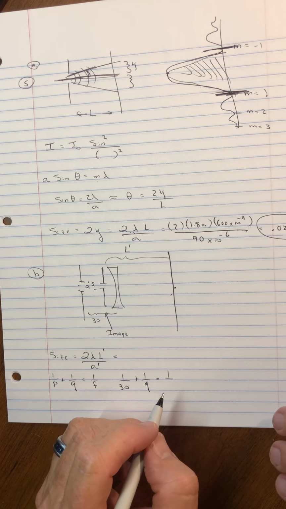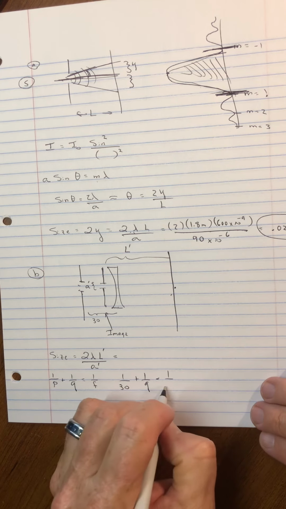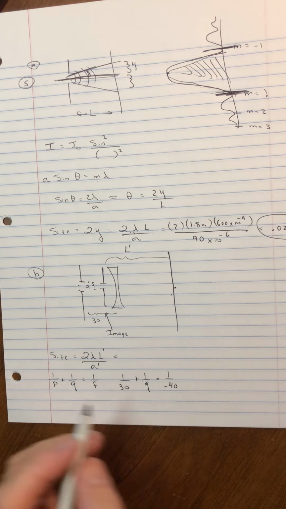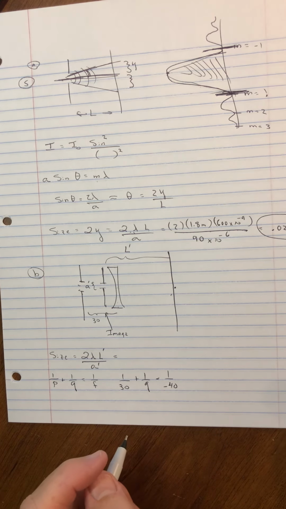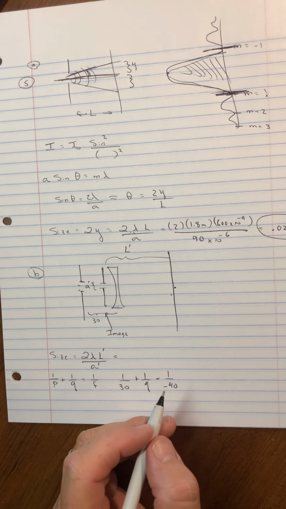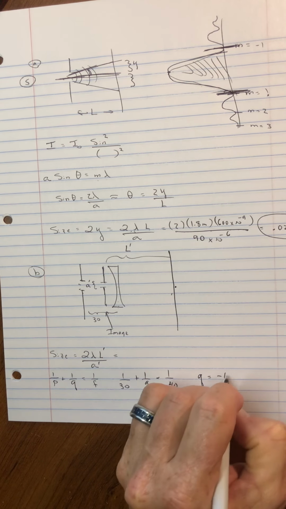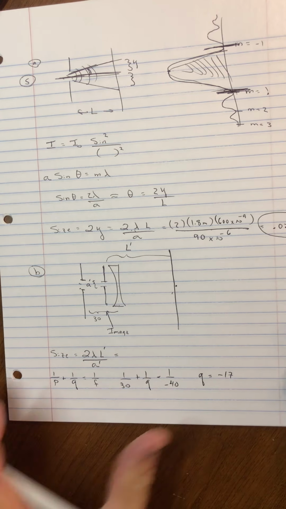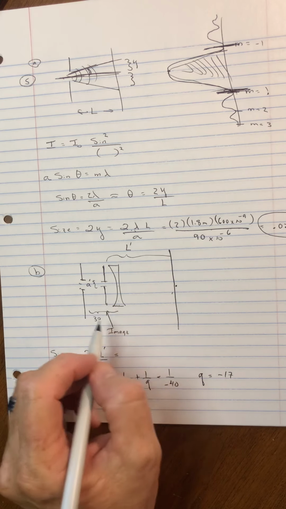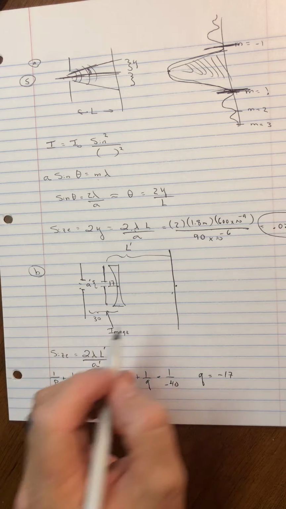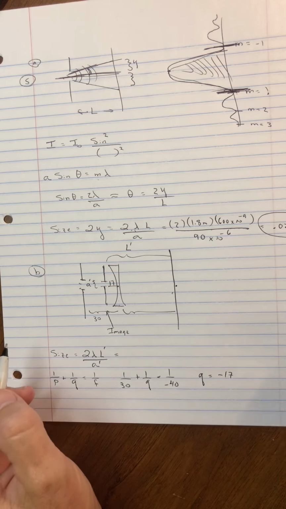Given that the focal length is 40, and I'd have to watch my sign convention, that's a negative 40. But if I put in my negative 40 and do a calculation for Q, I get about a negative 17. And so from the lens back to here is 17. And that's centimeters.